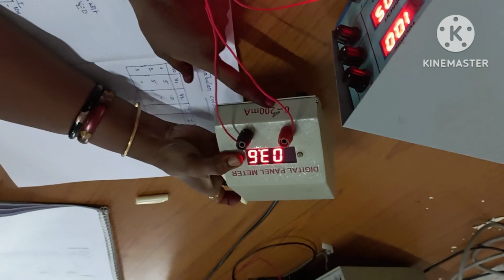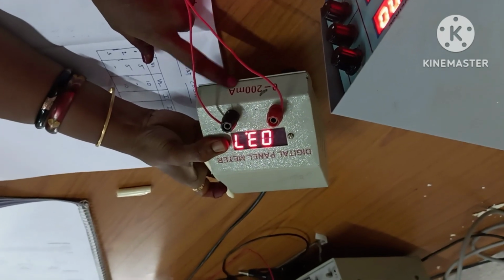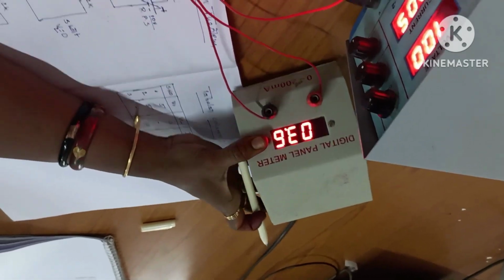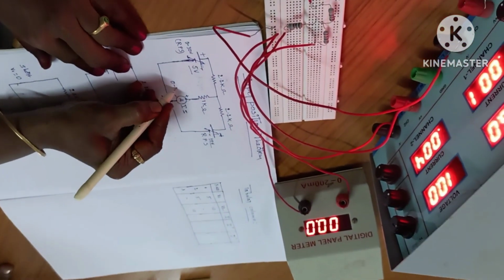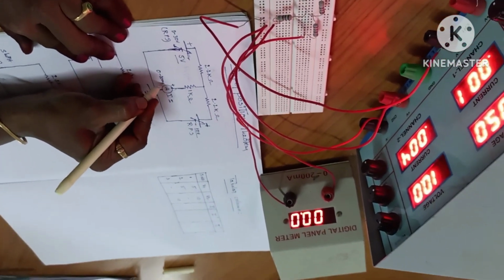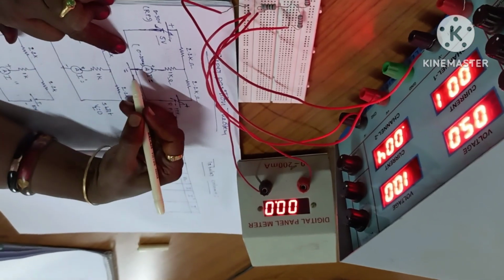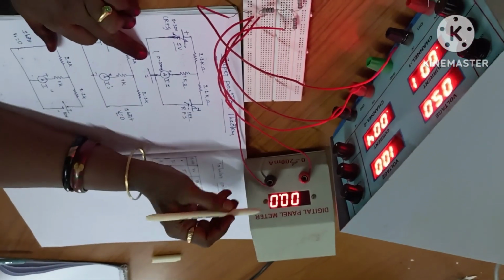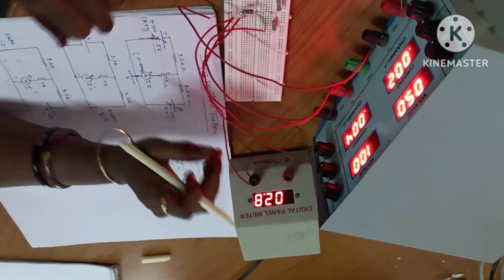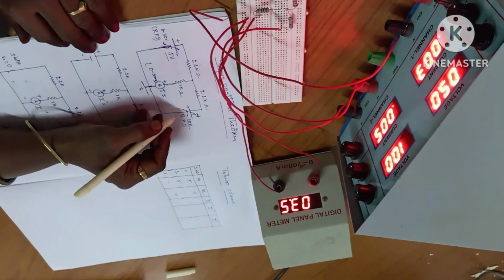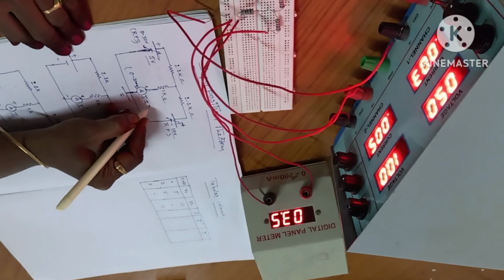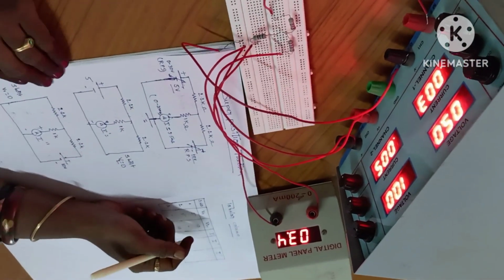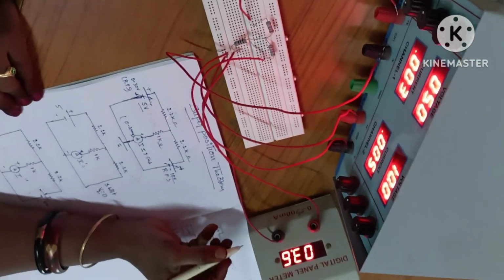This is the meter, 0 to 200 milliamps. Okay, so the rating of this ammeter is 0 to 200 milliamps. That means we can measure current up to 200 milliamps using this meter. So here how much are we getting? 3.5 milliamps we are getting. Okay, so according to superposition, 3.5 or 6.